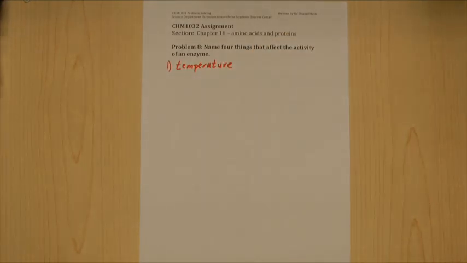Now, like all chemical reactions, temperature plays a significant role in the rate or how fast a reaction will go. Generally speaking, the hotter a reaction is, the faster molecules collide. The faster they collide, the faster they react. That's kind of how it is.